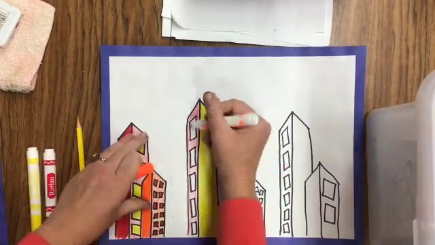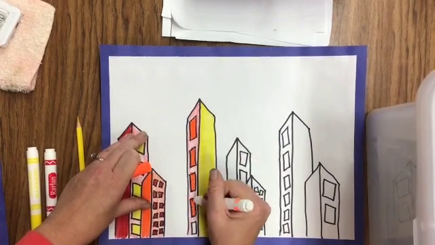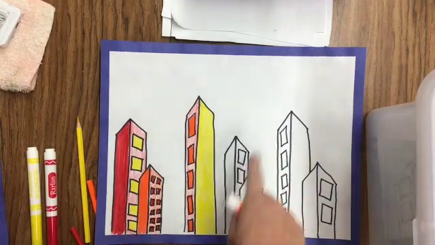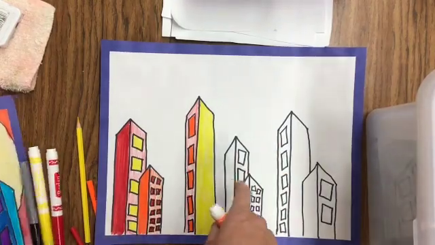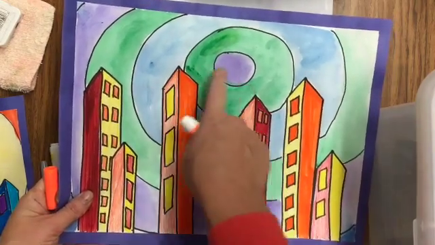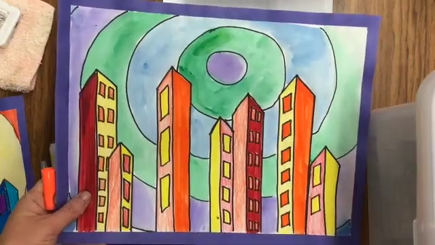And then maybe some markers for the windows. And again, make sure you're not doing the background because we're going to finish that next week. So this is what mine will look like when it's finished. So pretend I've already done the buildings, and then the background will be next week.